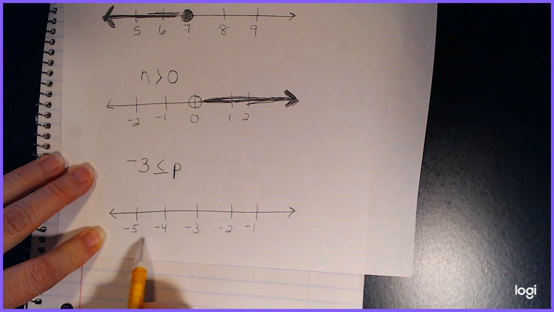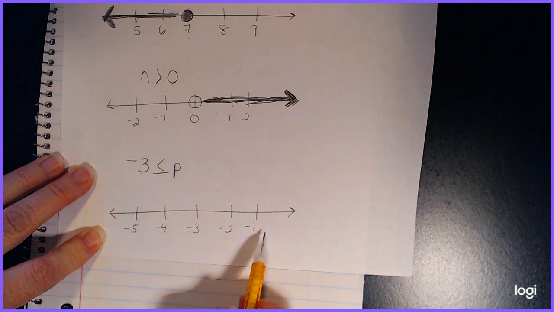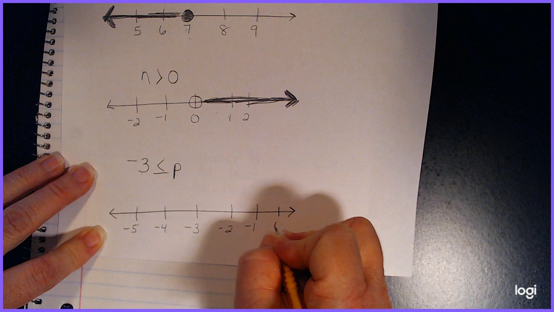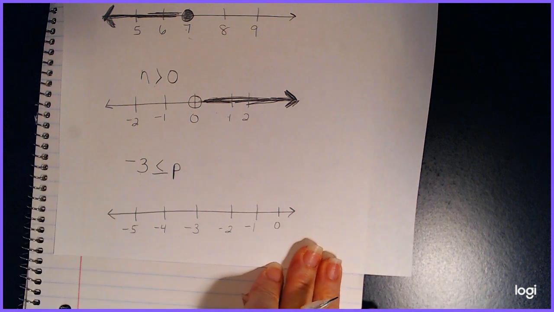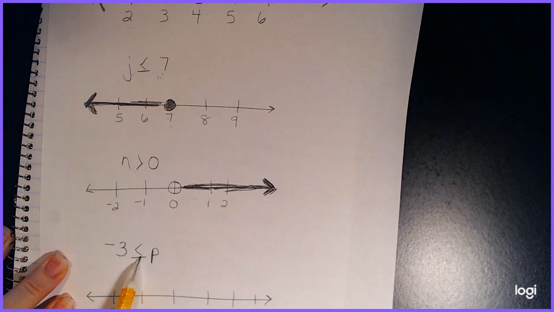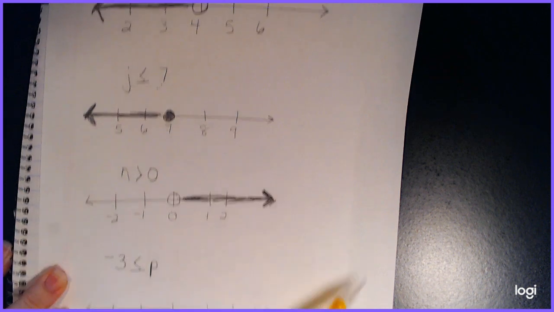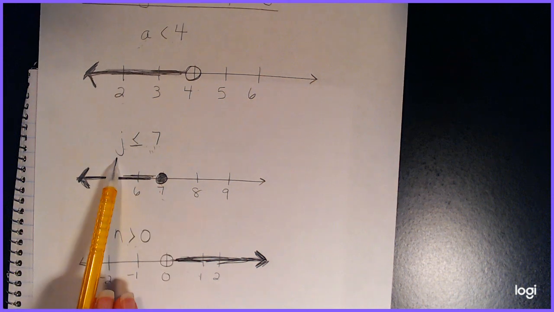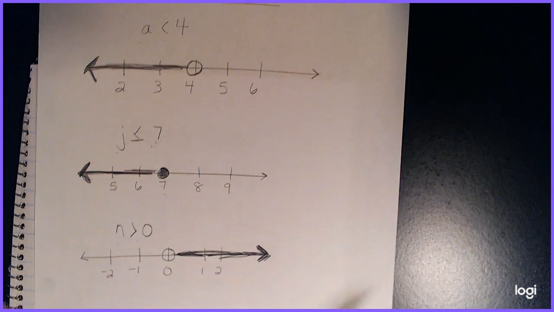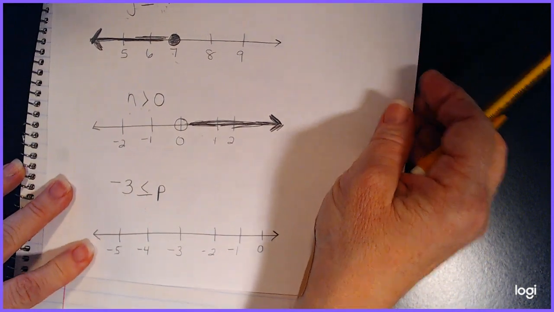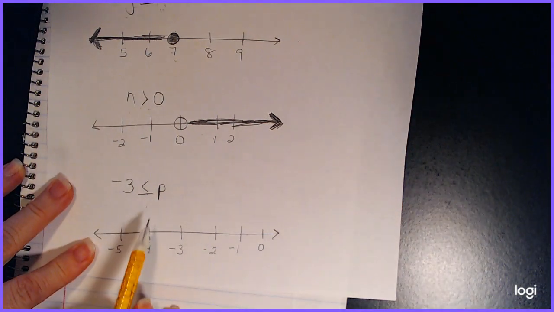Remember, these numbers are going closer and closer to 0, and these are going farther and farther away. I'm going to add an extra tick mark just so we can see where 0 is. Oh, let's look at this inequality. This one's written differently than the other 3 we've done. If you notice, the variable was always first. The variable is not first on this one. The variable is listed second.